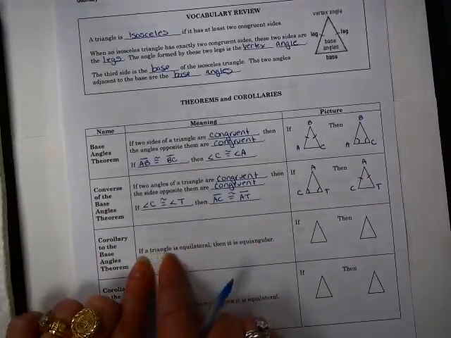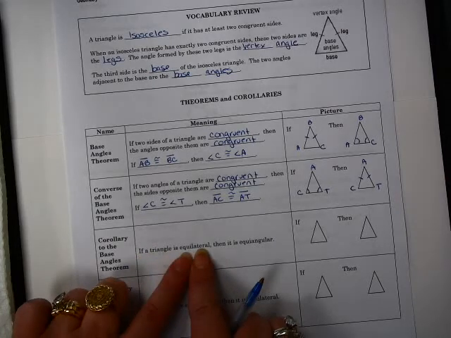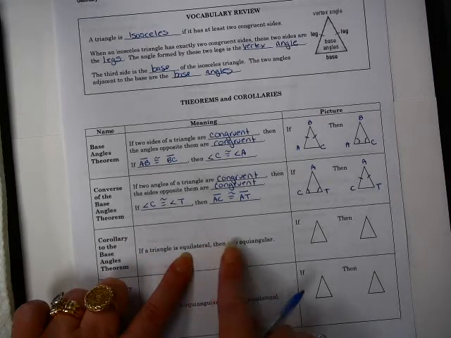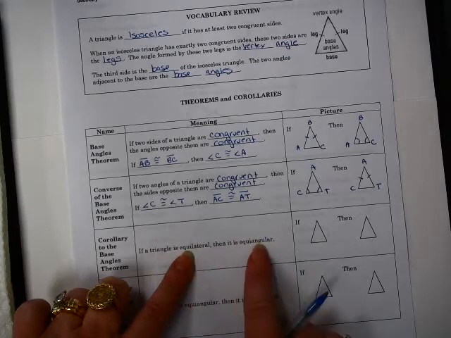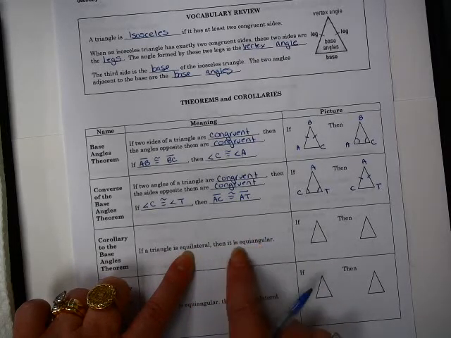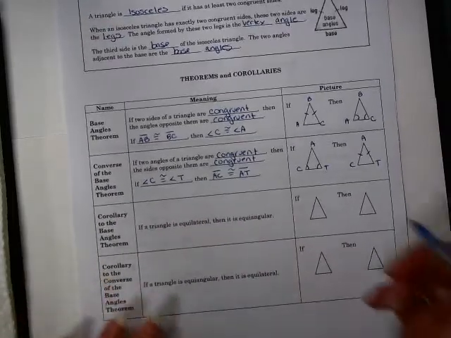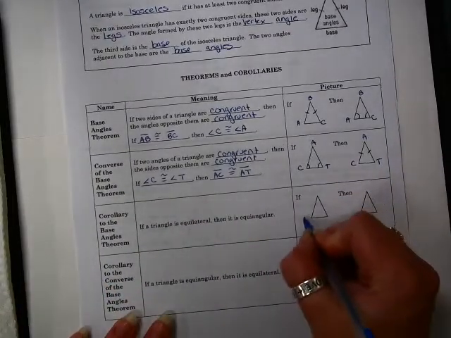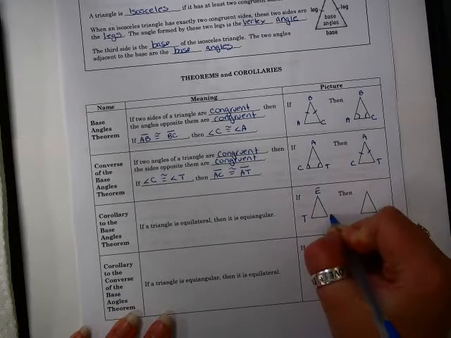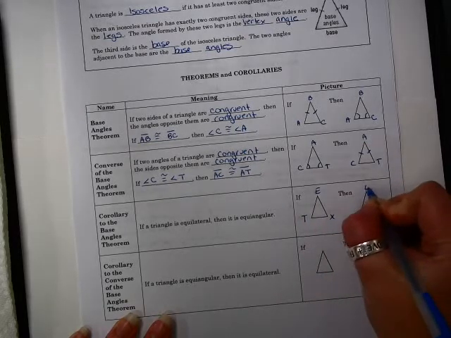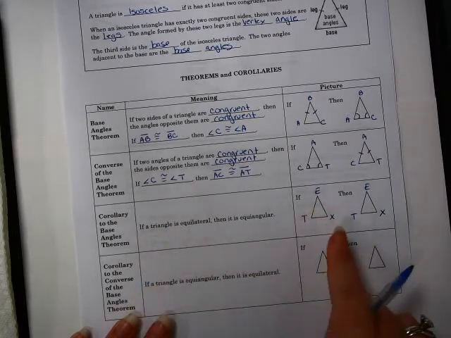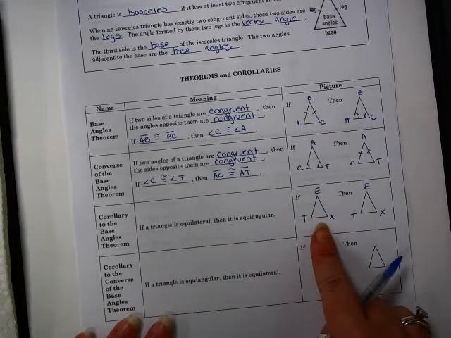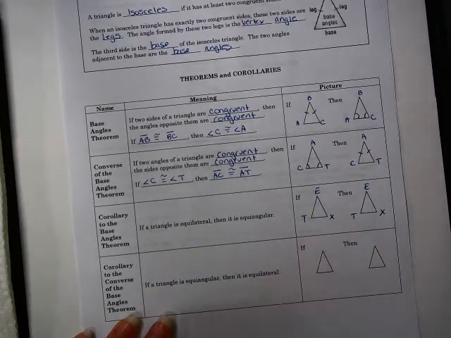So if the triangle is equilateral, then what do we know about the angles? All the angles will be the same. So if all the sides are the same, then we know all the angles are the same. So then we call it equiangular. So here, I'm going to call this one TEX, T-E-X. So this is my TEX triangle. And I know this doesn't look like an equilateral triangle, but remember, things aren't always drawn to scale.